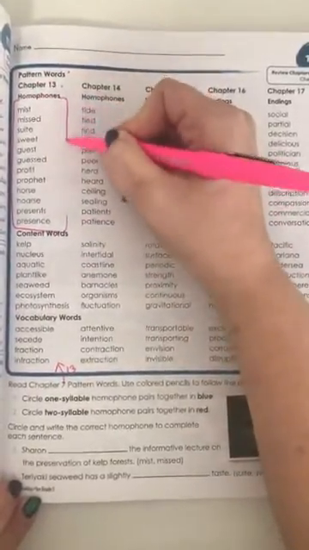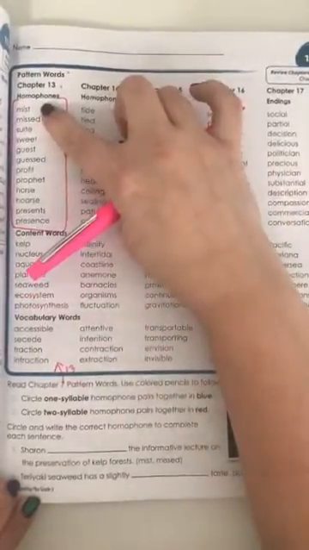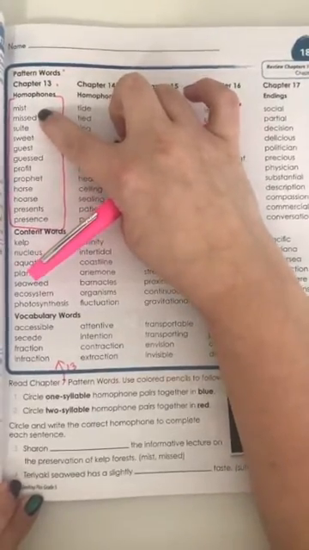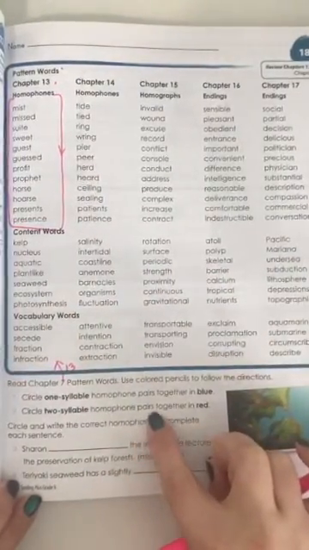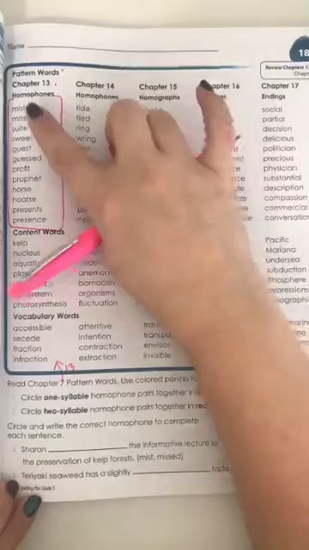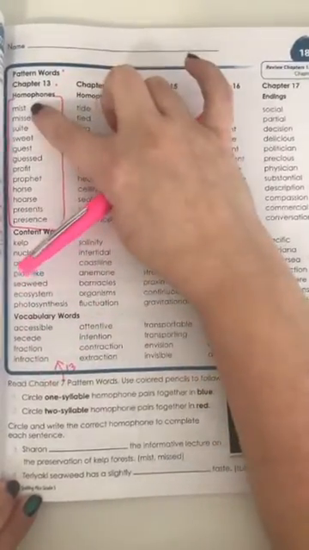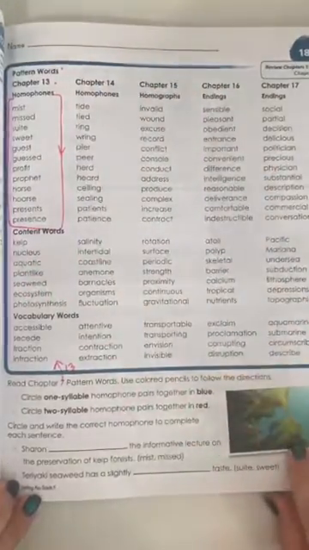So just these only. You're going to find the ones that are 1 syllable and then circle them in blue. The 2-syllable homophone pairs in red. So remember that they come in pairs, looking back to chapter 13, like mist, mist, sweet, sweet, and so on.